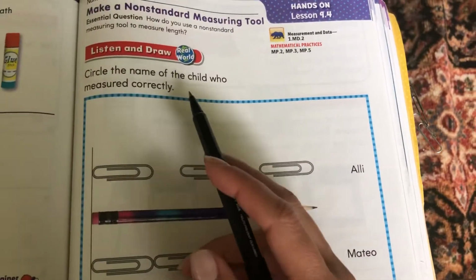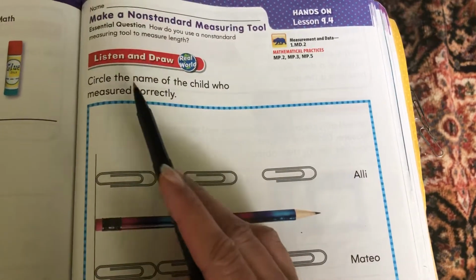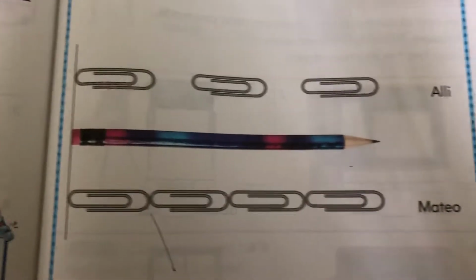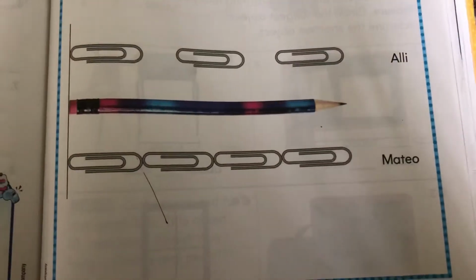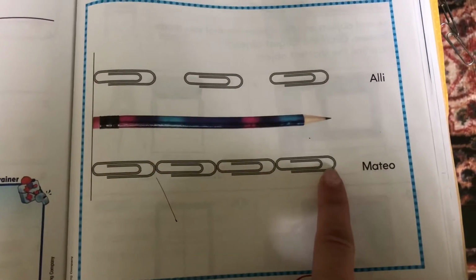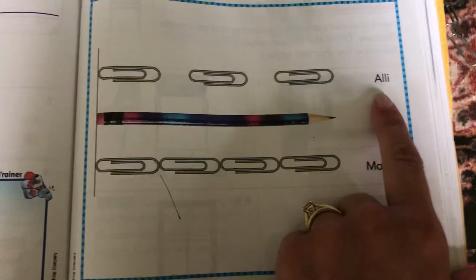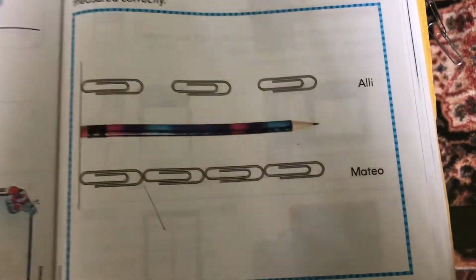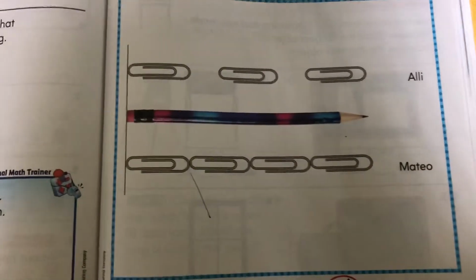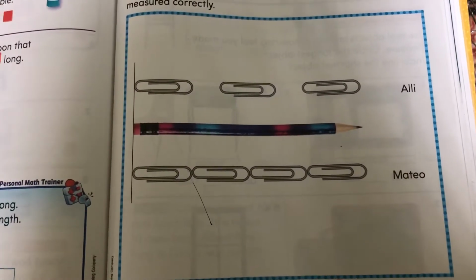So we're gonna move on to this problem. Circle the name of the child who measured correctly. These two children, Mateo and Ali, are using paper clips to measure the pencil. Mateo says it is about 4 paper clips long, and Ali says it's about 3 paper clips long. Which child measured correctly? I'm gonna give you time to think.